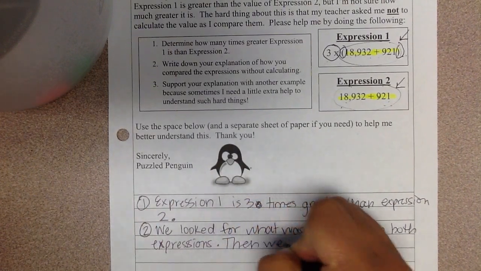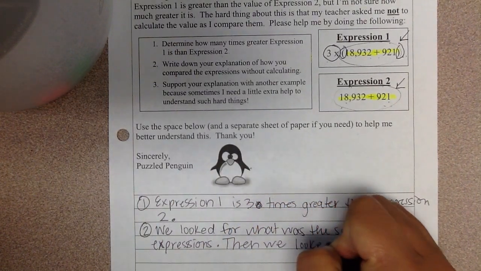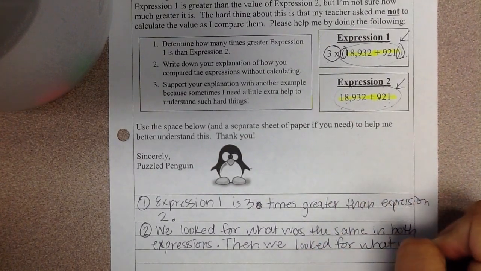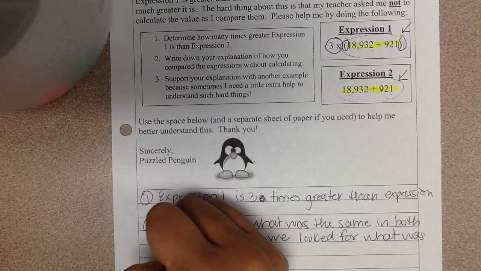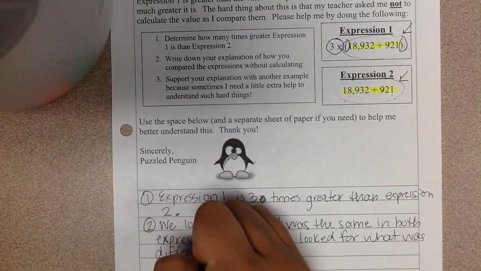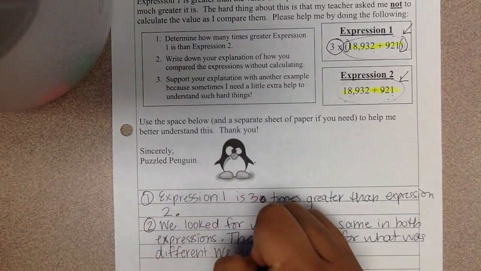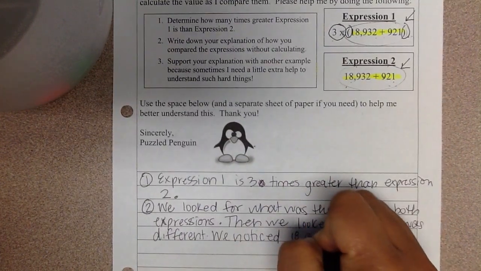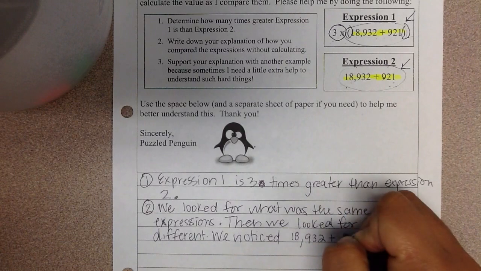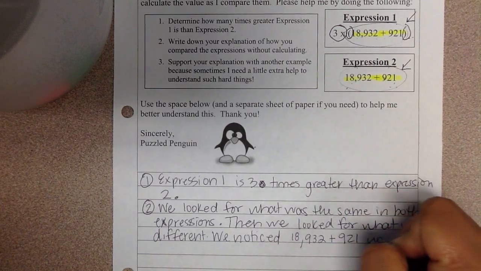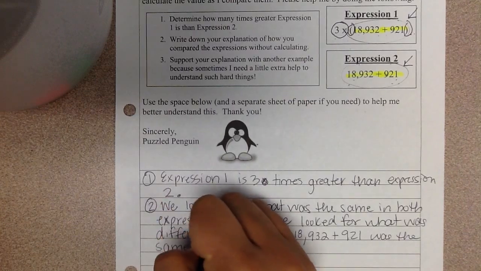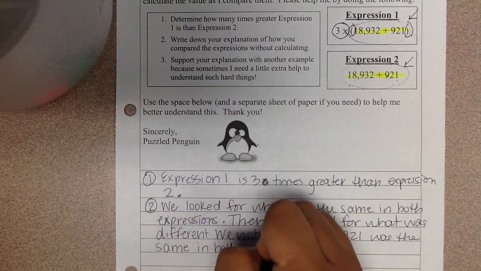Then we looked for what was different. We noticed 18,932 plus 921 was the same in both expressions.